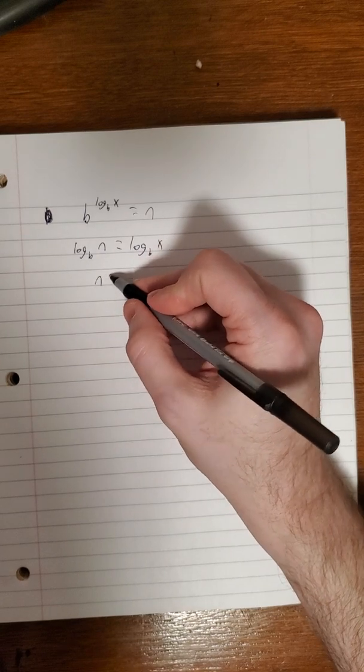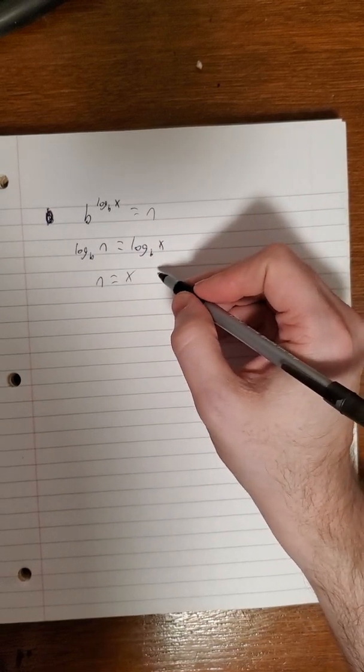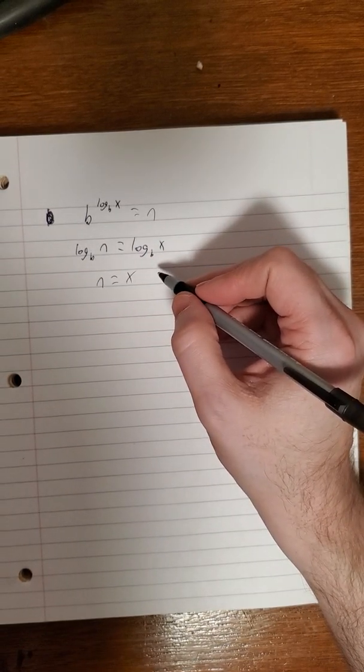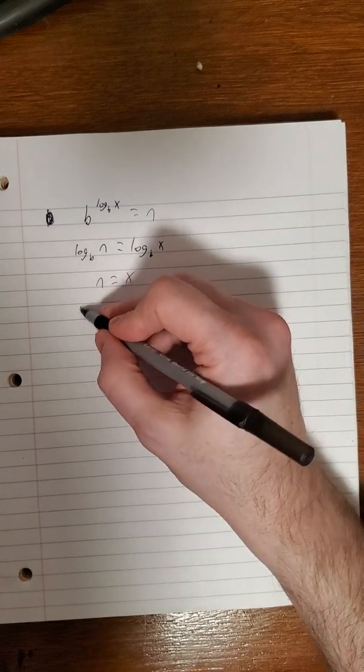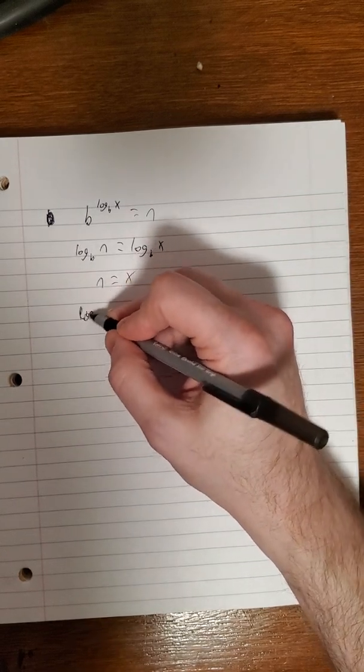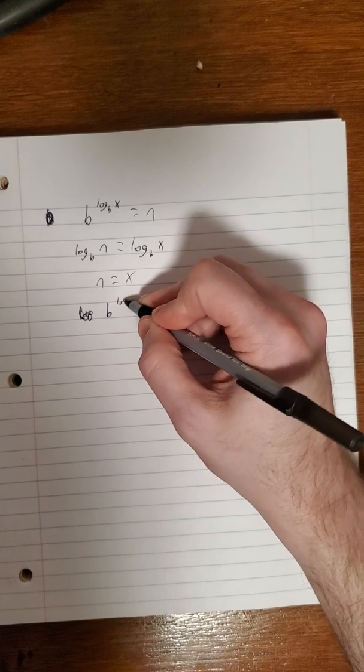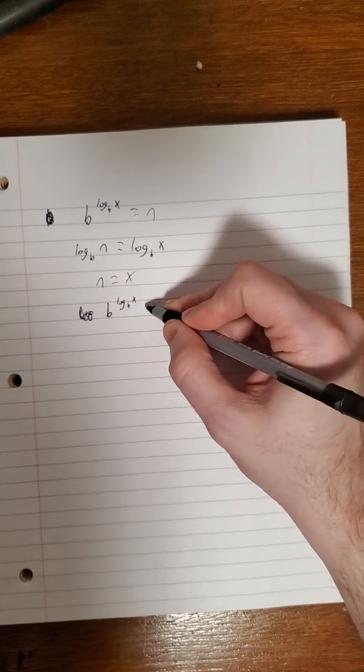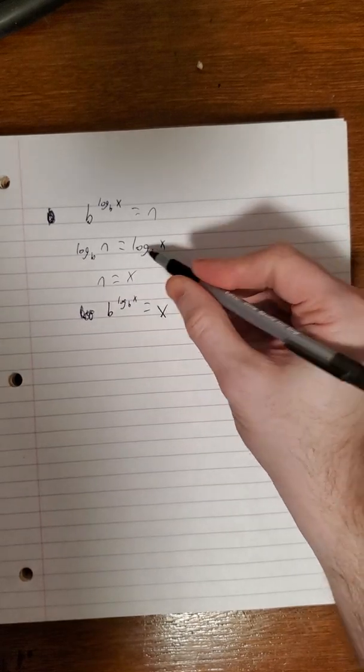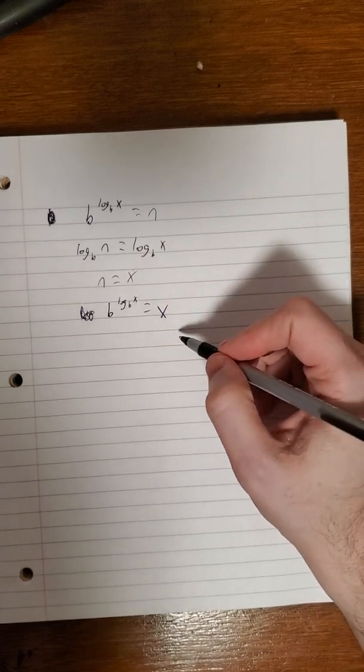So then n and x, our arguments, will be the same. So the property then: b raised to the log base b of x is equal to, by substitution, x.